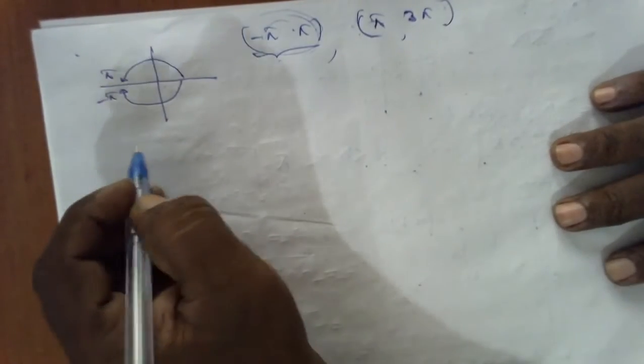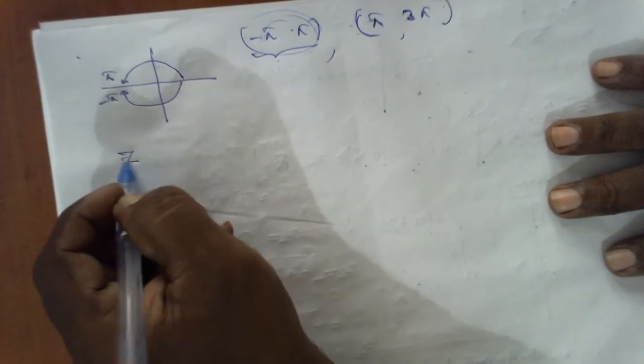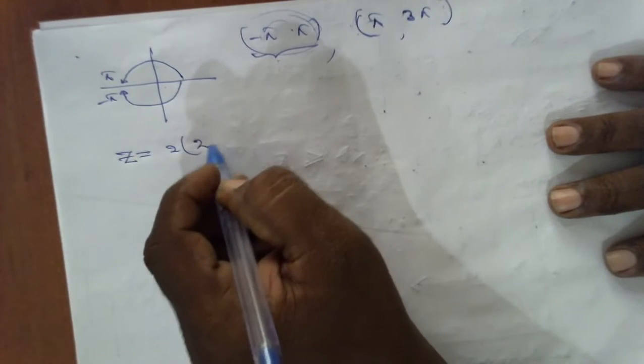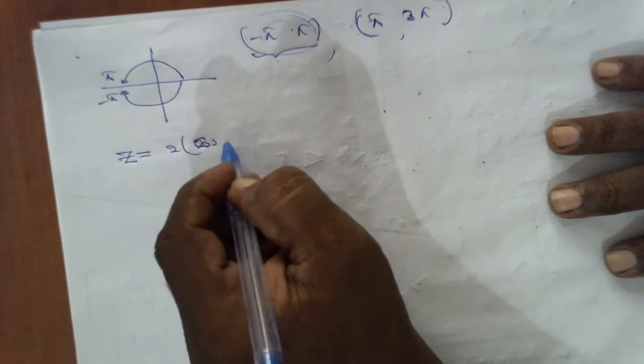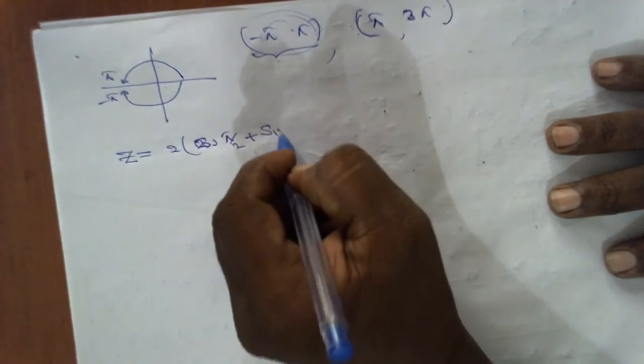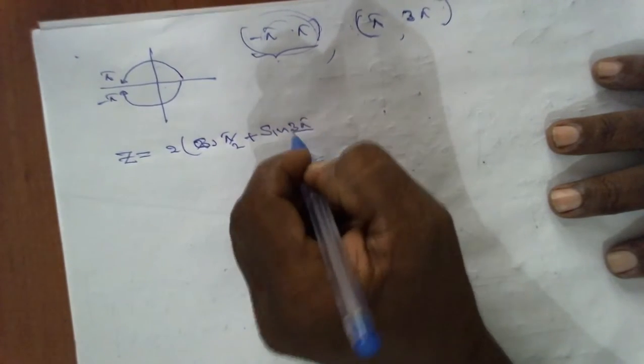Why do we call it a unique expression? For example, if you take C equals 2 times, let's say, cos pi by 2 plus sin 3 pi by 2.